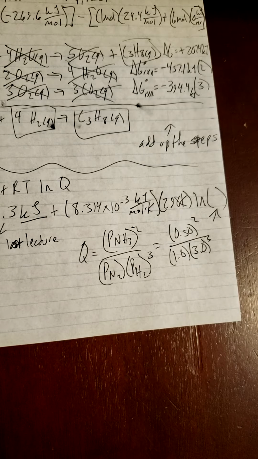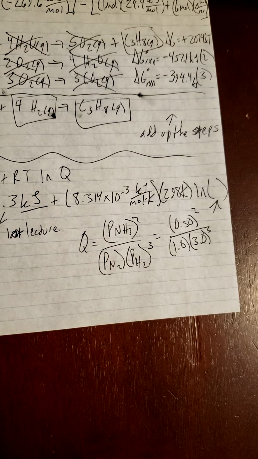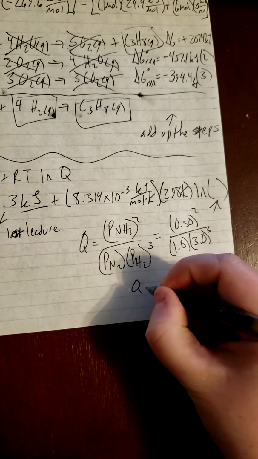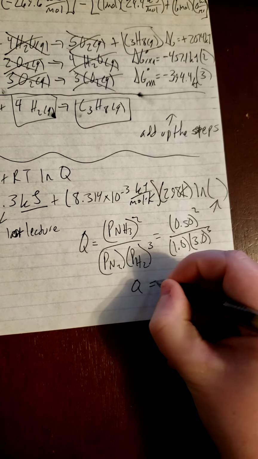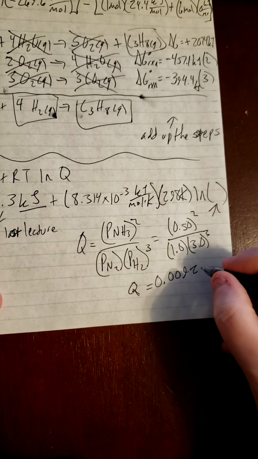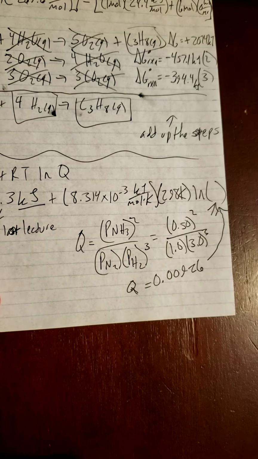Okay, so go ahead and figure out what Q is. So that's 0.5 squared divided by 1 divided by 3 cubed. And I got Q to be 0.00926.